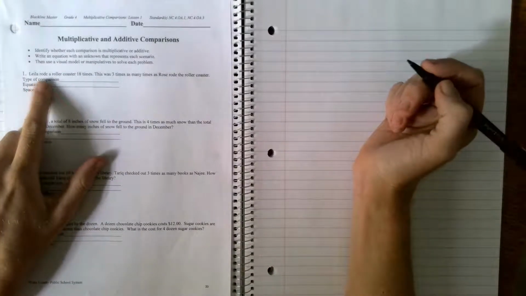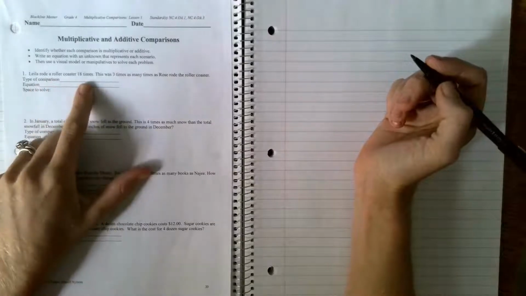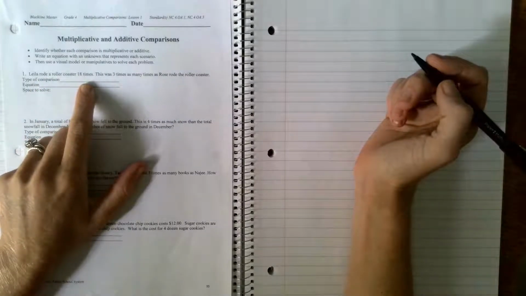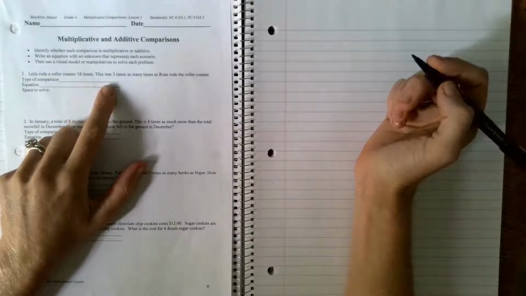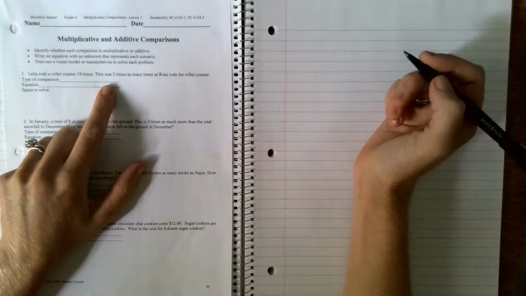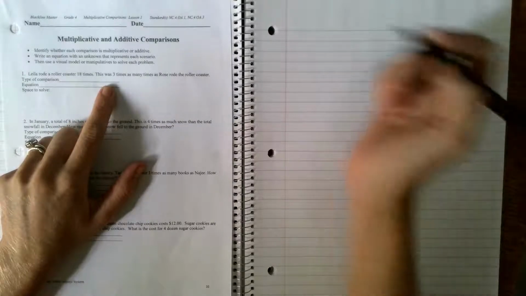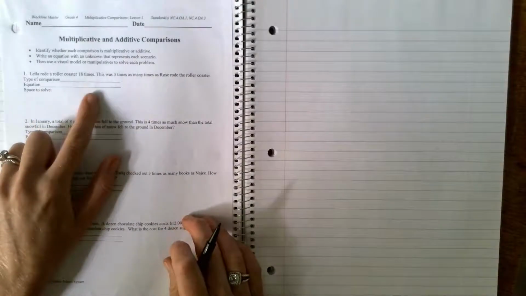Okay. So, the first problem says, Lila rode a roller coaster 18 times. This was 3 times as many times as Rose rode the roller coaster. So, we're not going to worry too much about multiplicative or additive comparison. What we're really concerned about is finding the equation and solving it.